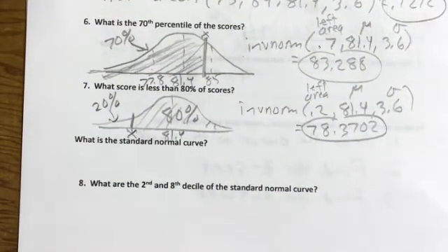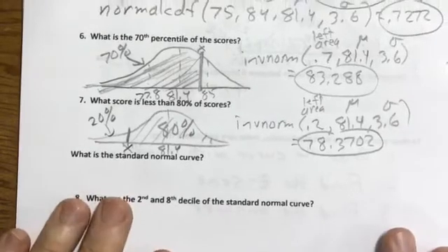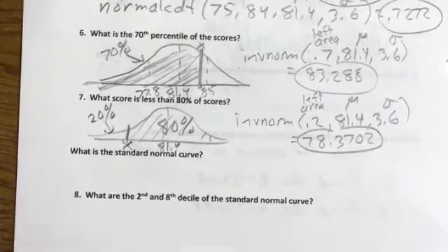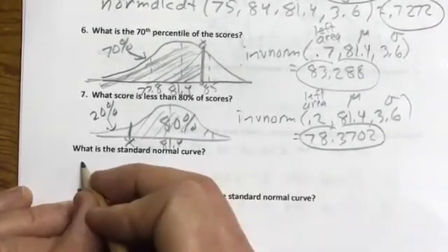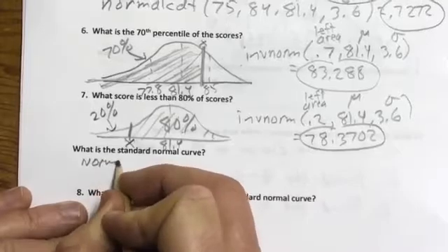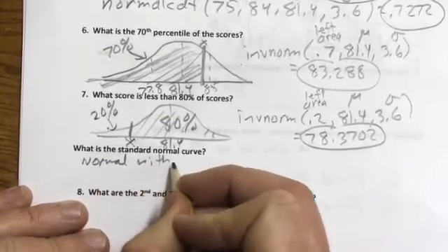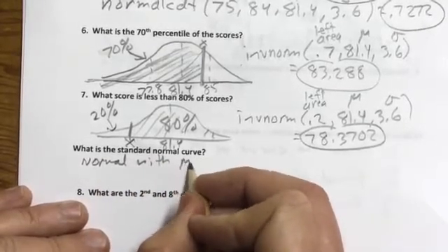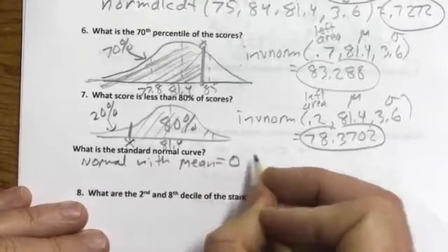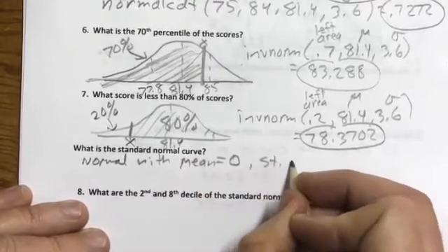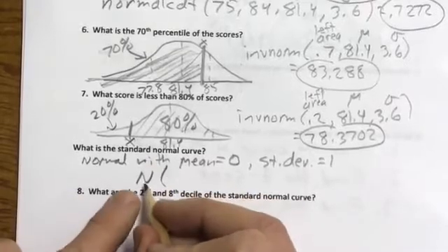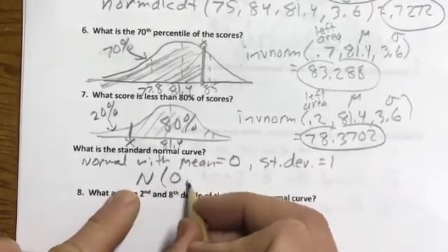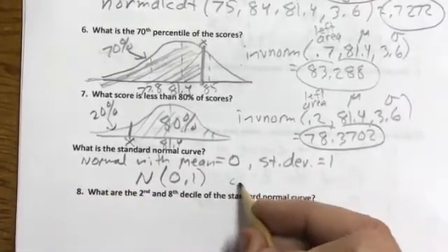There's also another concept here, and that's what is known as the standard normal curve. The standard normal curve is in essence a curve of z-scores. It is a normal curve with the mean mu equal to 0 and the standard deviation equal to 1. This would be symbolized like this. This notation means a normal curve, mean of 0, standard deviation of 1.